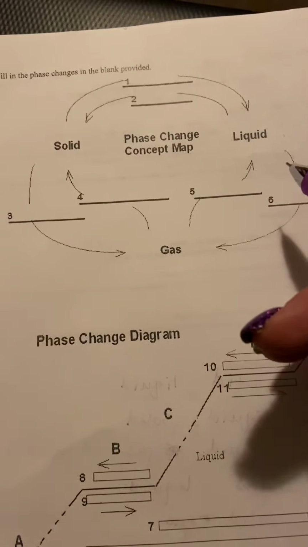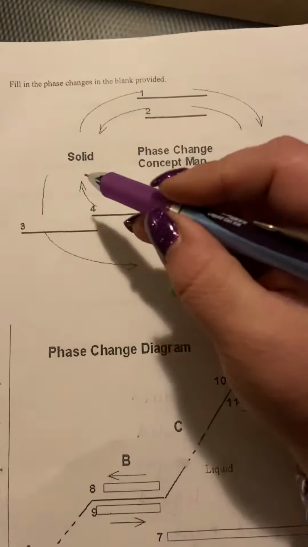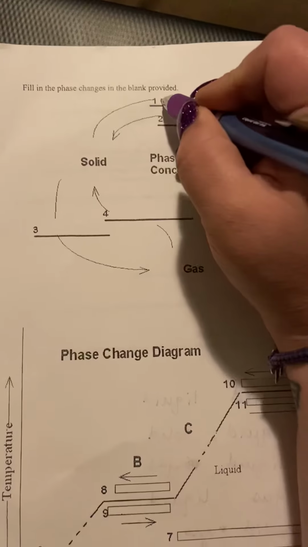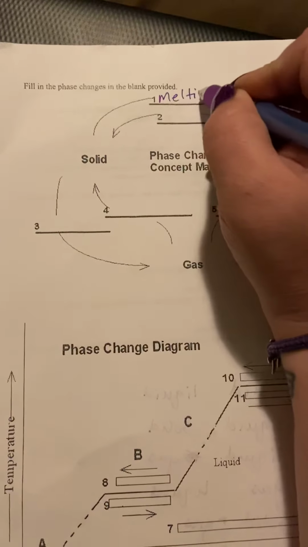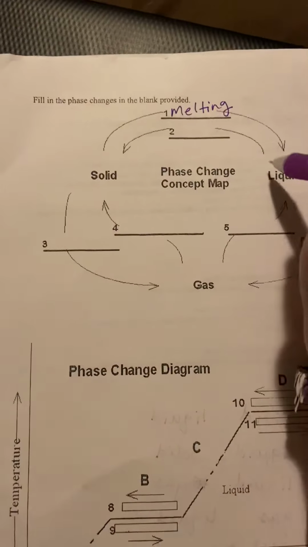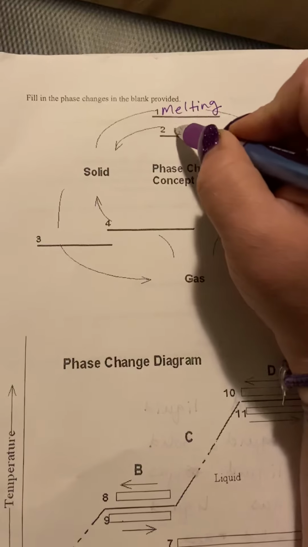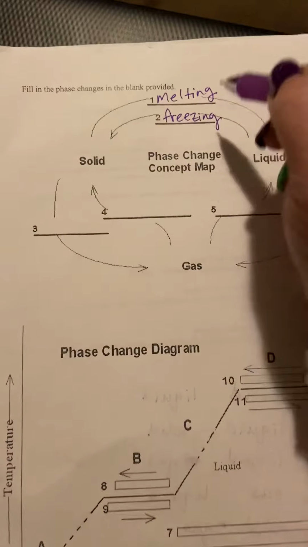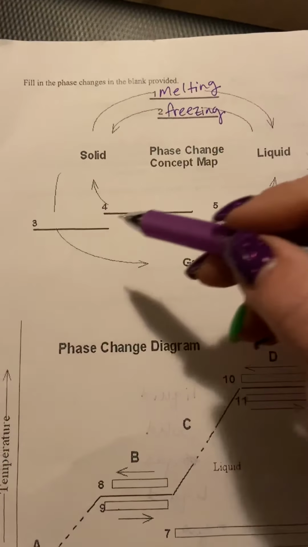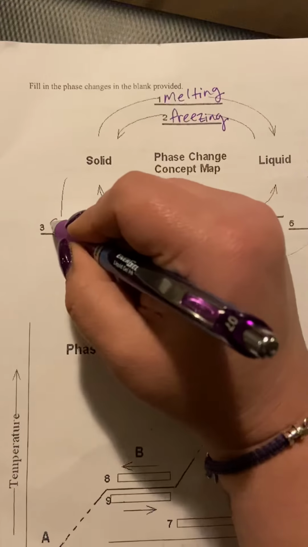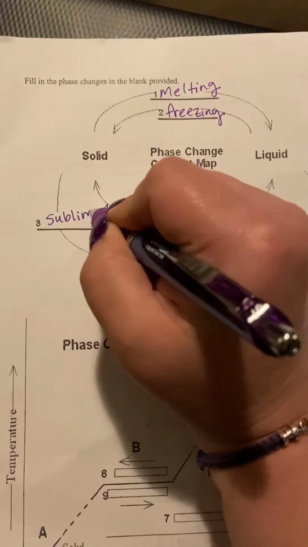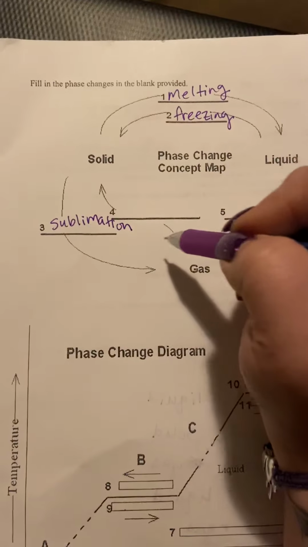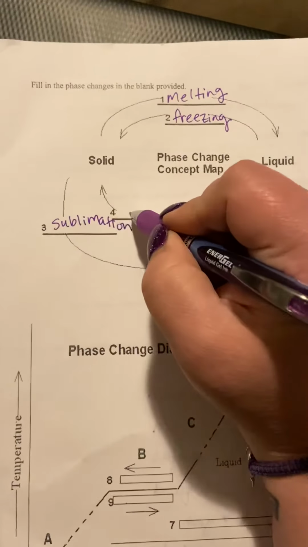So the first one is going from solid to liquid, so just follow it around, and obviously that's going to be melting. And number 2 is going from liquid to solid, so that's going to be freezing. Number 3 is going from a solid to a gas, skipping liquid, so that's sublimation. Number 4 is going from a gas to a solid. The opposite of sublimation is deposition.